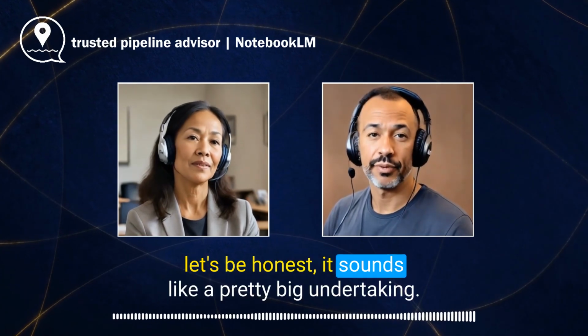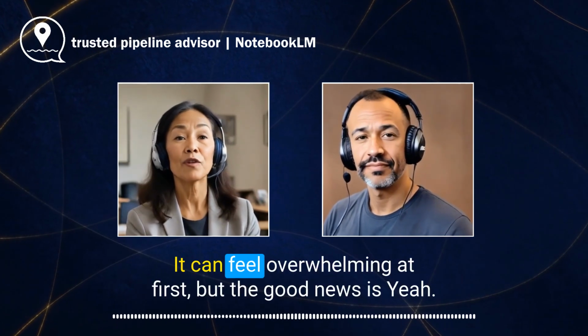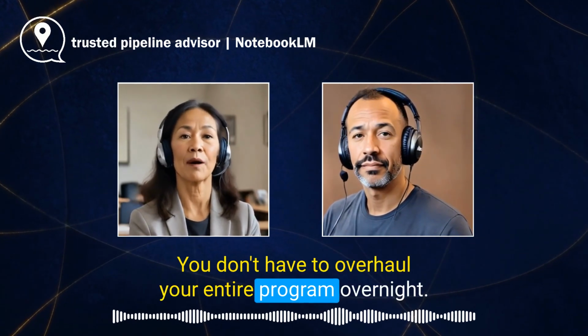Okay, I'm convinced this data-driven, risk-aligned approach is the way to go. But let's be honest, it sounds like a pretty big undertaking. Right. Where do we even start? Well, I get it. It can feel overwhelming at first, but the good news is you don't have to overhaul your entire program overnight.